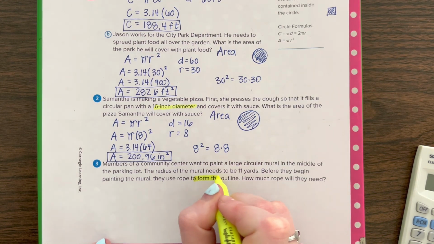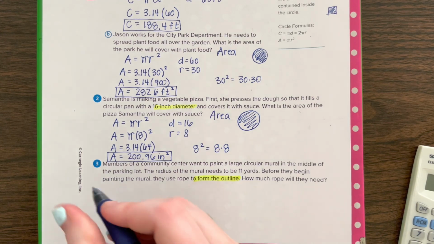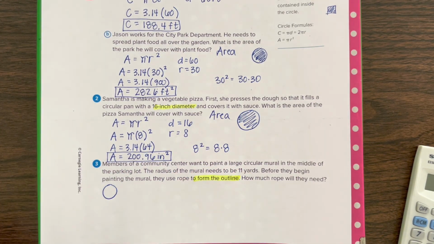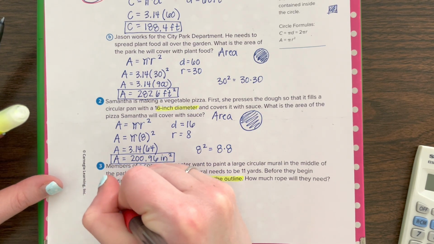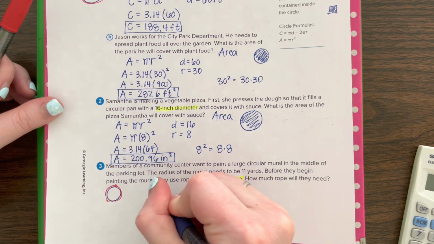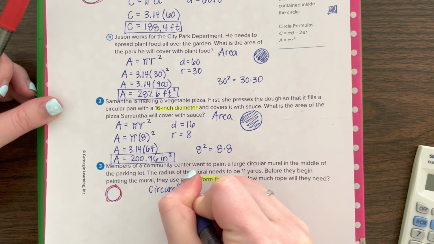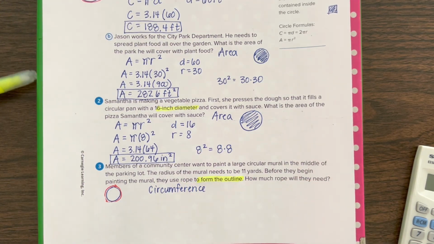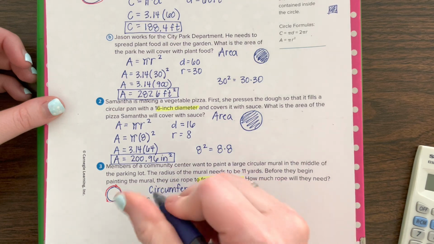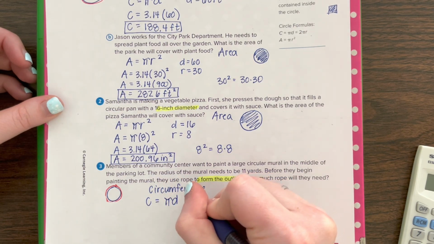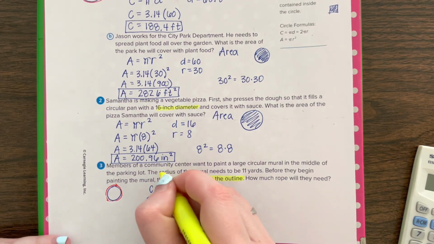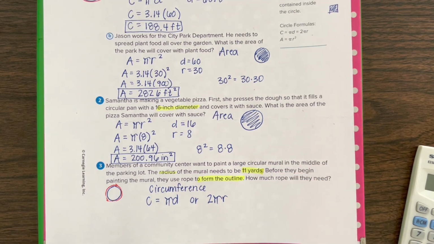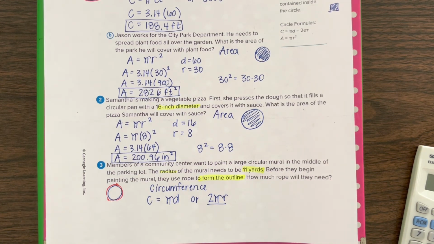Well, right here it says they need it to form the outline. If we are talking about a circle, and we're talking about the outline of the circle, that means we're talking about the distance around that circle. So that means we are talking about circumference, the distance around the circle. So remember, circumference is equal to pi d, or we can use 2 pi r. It tells us our radius is 11 yards.